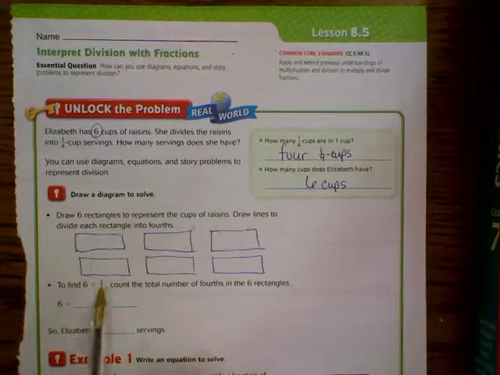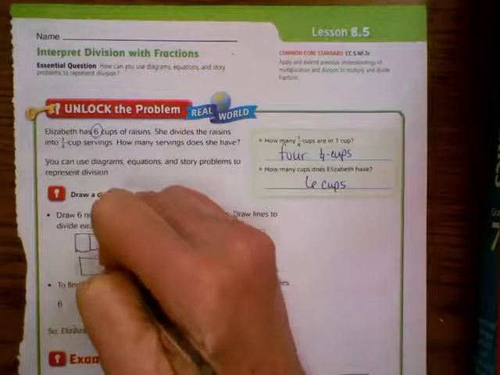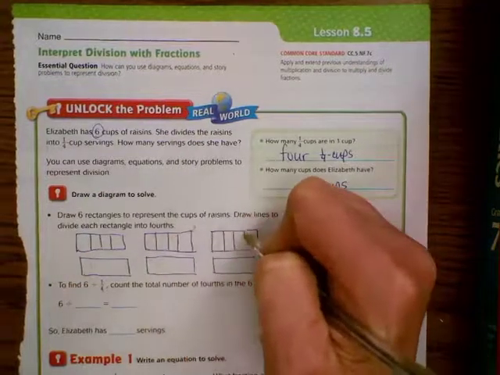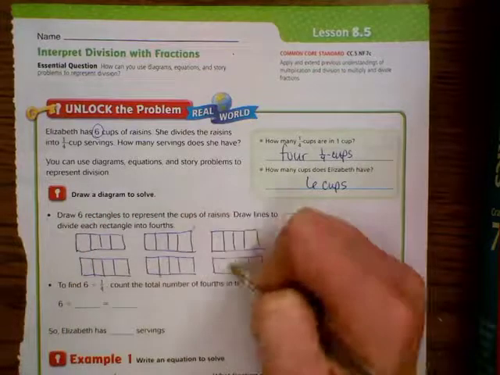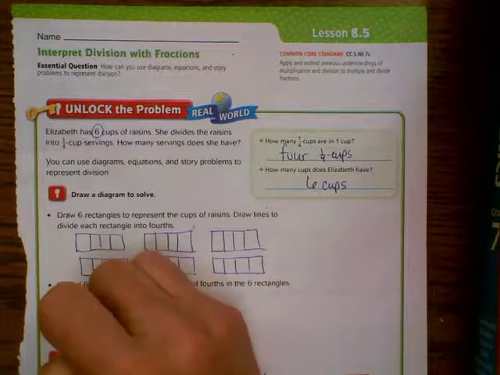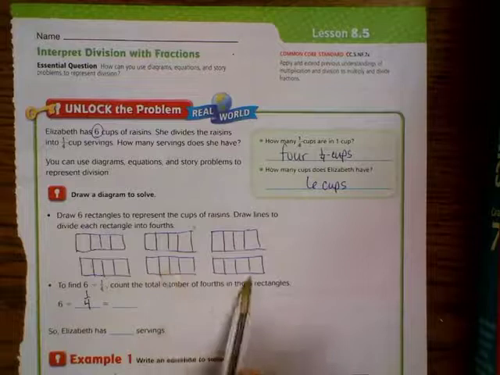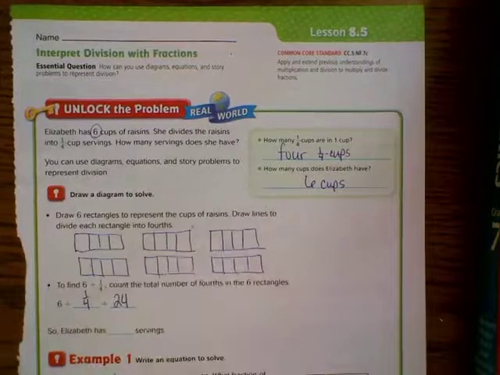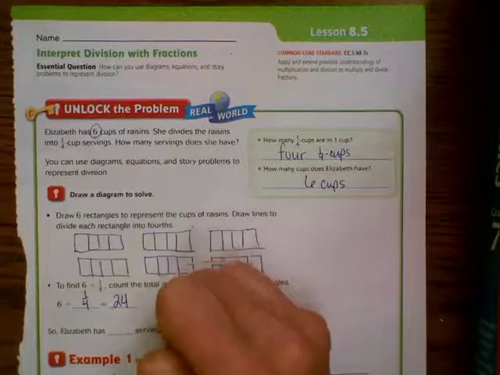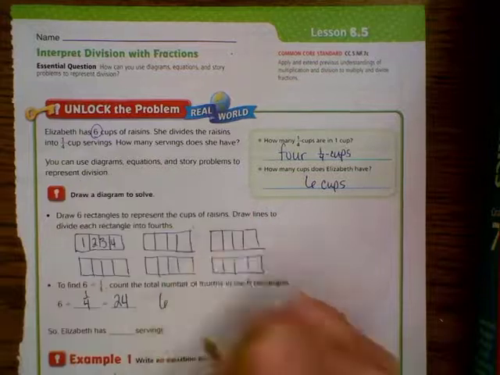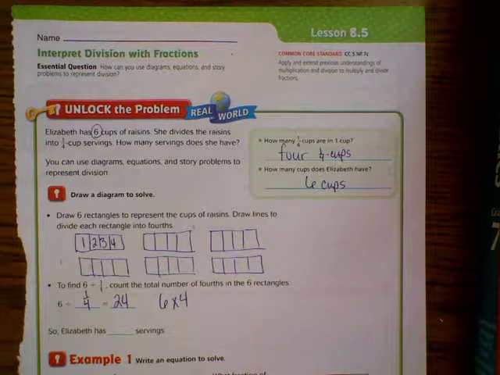And then we will be breaking each of these 6 into 4 pieces. So we're going to draw our models into 4 pieces. And then we can either count the number in all of the 6 rectangles. We can say that 6 divided by the 1/4 equals, if we count all the way through here, we will come up with 24. Or the way we did it in 8.2 is we said there were 6 models. Each model has 4 pieces. So instead of just counting, we can multiply 6 times 4 to get the 24 servings.